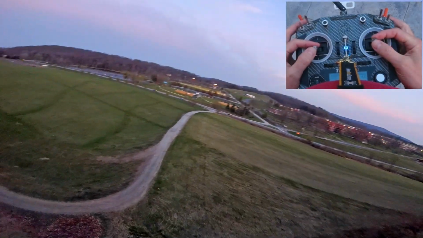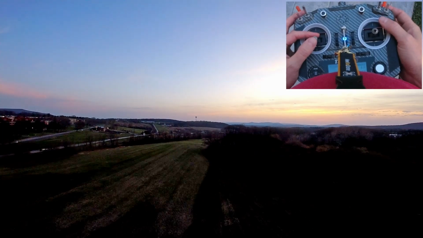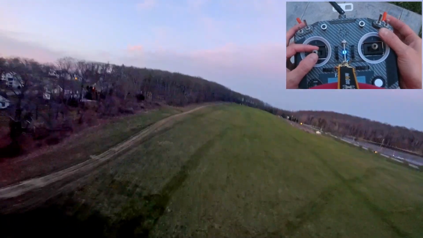All right, so here's how we're going to use this script. We're going to get out somewhere, leave it in acro, and then we can just hit the switch. And you can see what you're going to get here for all kinds of twitch moves. And again, if you're up high, you don't need to do an angle mode or any of that kind of stuff. You can just let it do its thing.